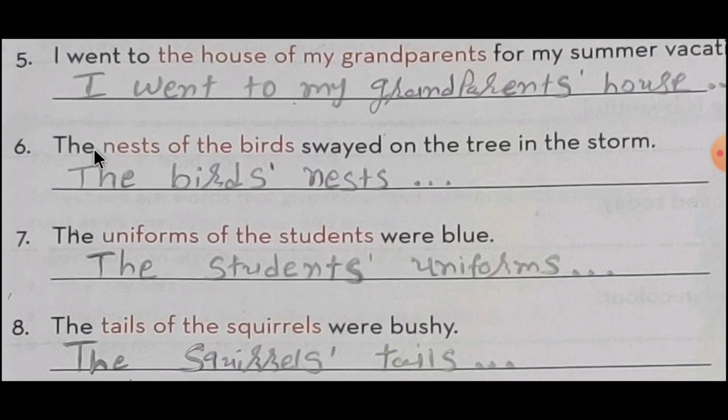The sixth one is, the nests of the birds swayed on the tree in the storm. This example was already completed in the previous PowerPoint presentation. The birds' nests swayed on the tree in the storm. Here the noun birds is in the plural form with the letter s, so you have to just put the sign of apostrophe after s. So these are the rules for the plural nouns.